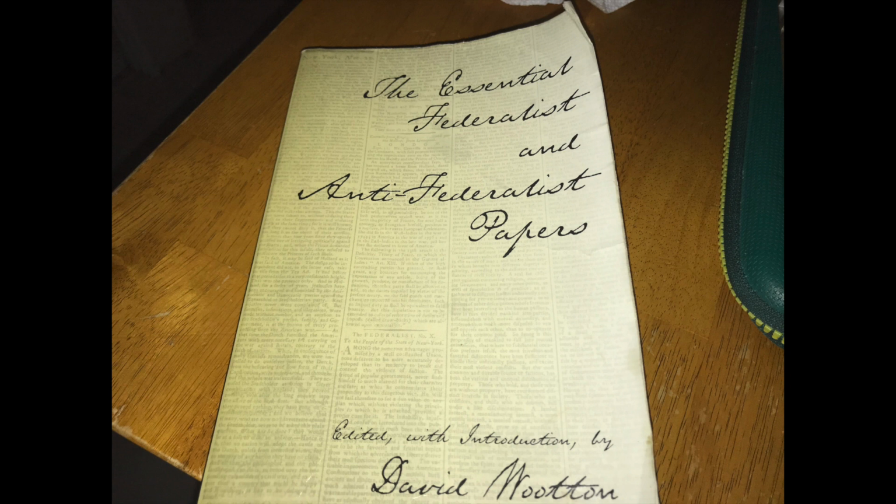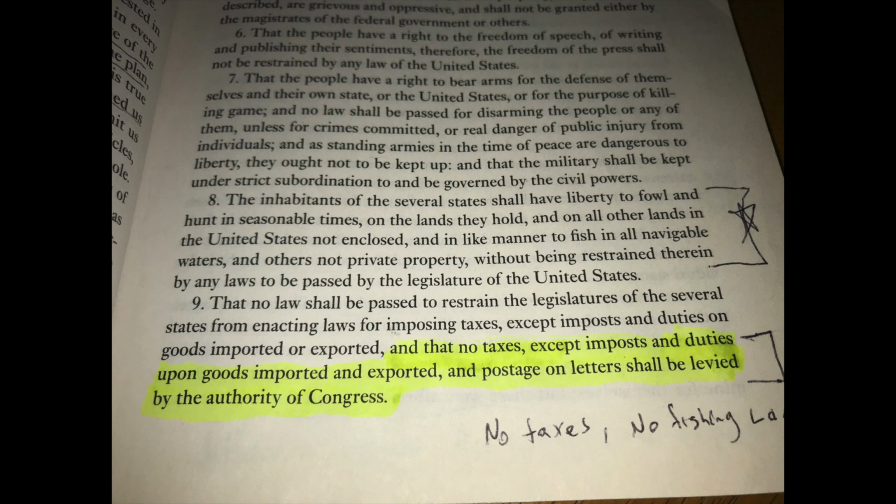So on page 9 of this book, you have this list, and at the very bottom, we have the correct version of this. And the part that's missing is that no taxes except imposts and duties upon goods imported and exported and postages on letters shall be levied by the authority of Congress. That is why I love this one, because it is actually limiting the power of taxation that Congress has.